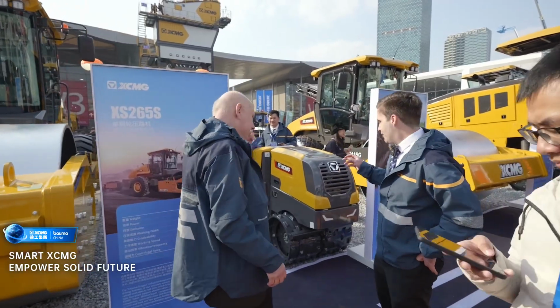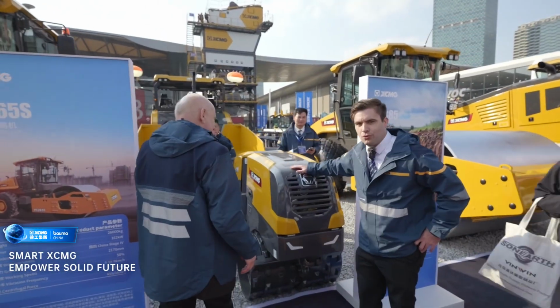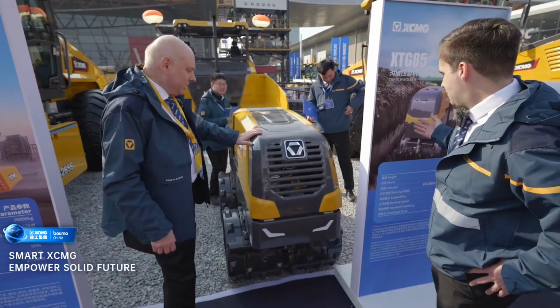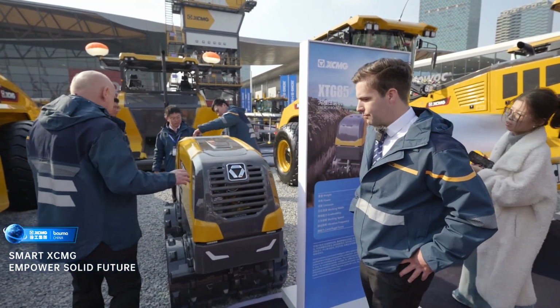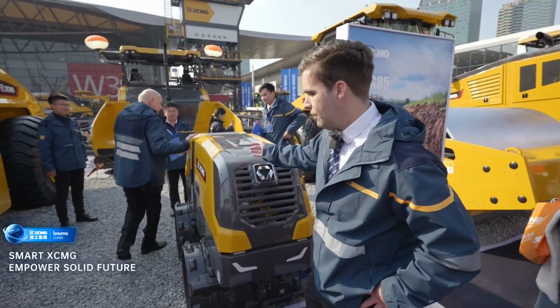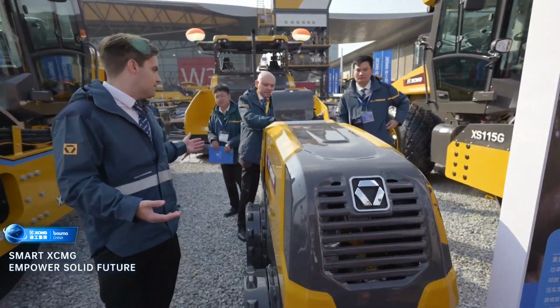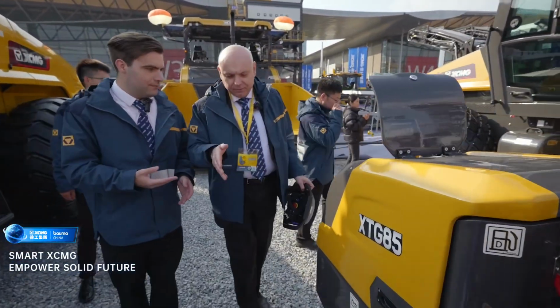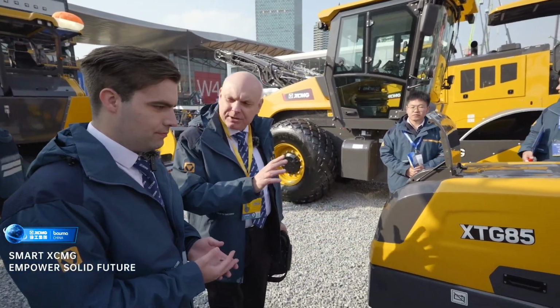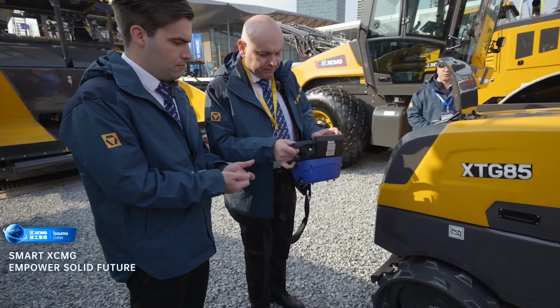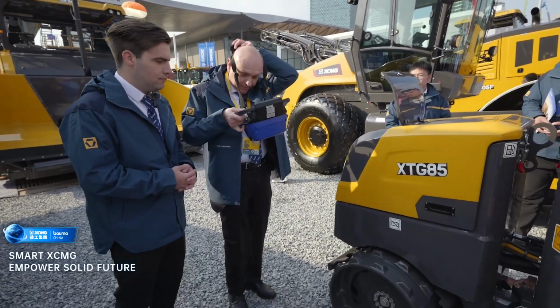Excellent. So there we have the trench roller. This is a new machine for XCMG. This is a trench roller. This is a very narrow machine designed especially for trenches, but not only, also for light soil compaction. And the advantage is that we have here a quite convenient remote control.